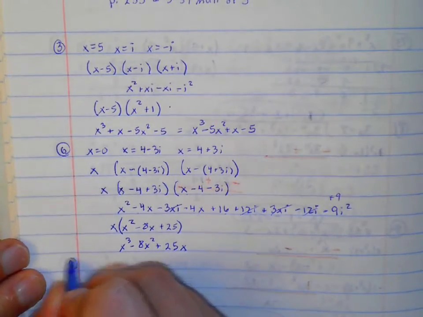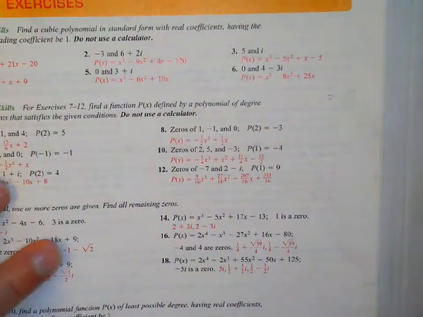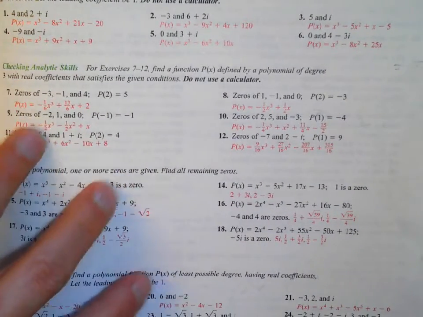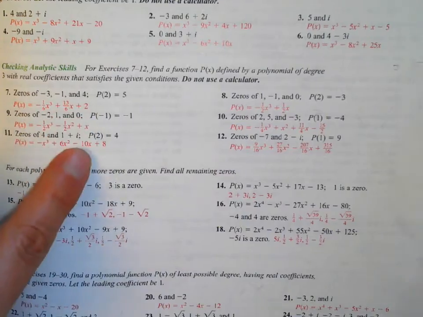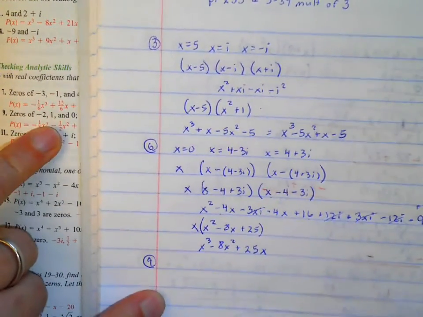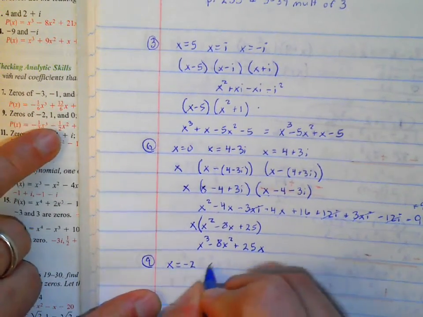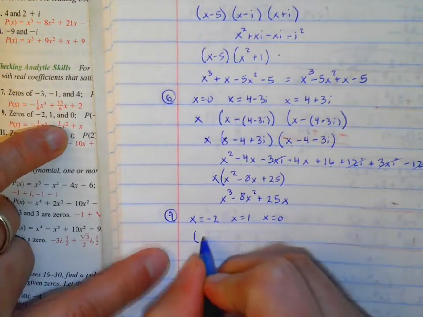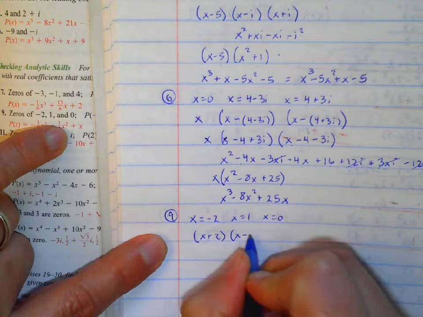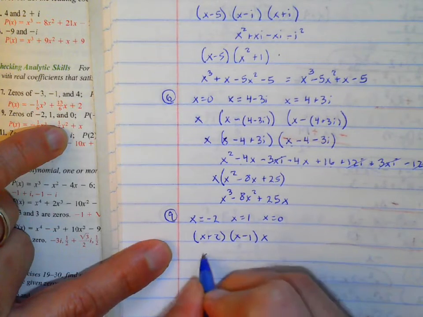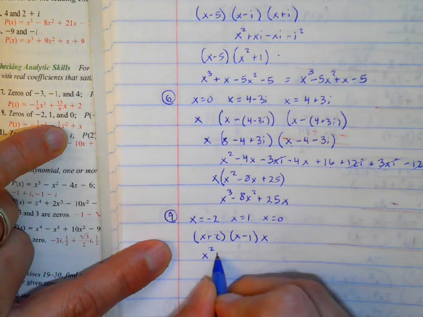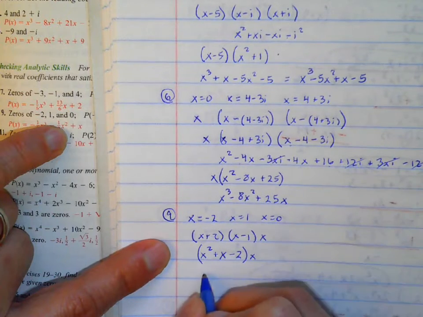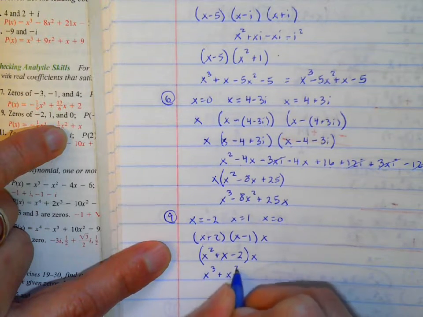Okay, number 9. It says find a function p of x defined by the polynomial with these three zeros that has to go through that point there. Okay, so first of all, let's find the polynomial that goes through this. I know x is equal to negative 2, x is equal to 1, and x is equal to 0. Okay, so these factors would be x plus 2, x minus 1, and x. Multiply these together, that's x squared minus 1 plus 2 would be plus 1x minus 2. Multiplied by that x gives us x to the third plus x squared minus 2x.